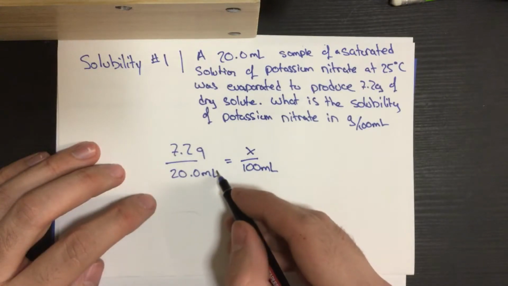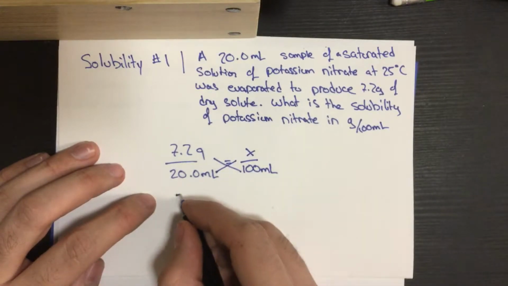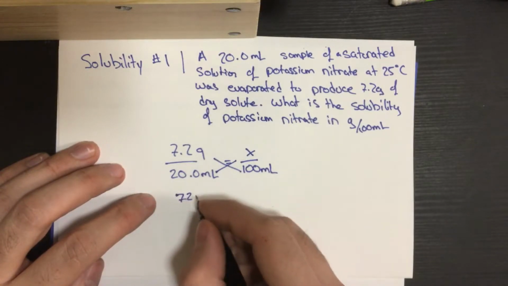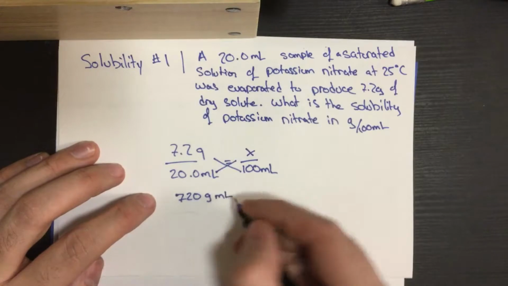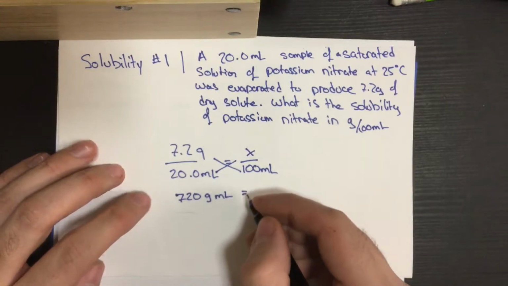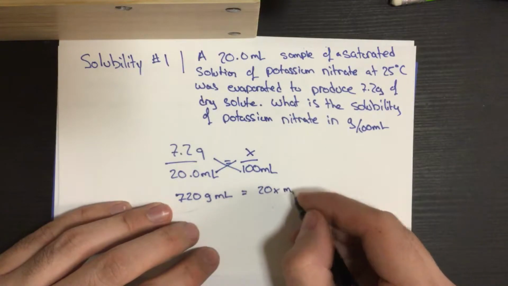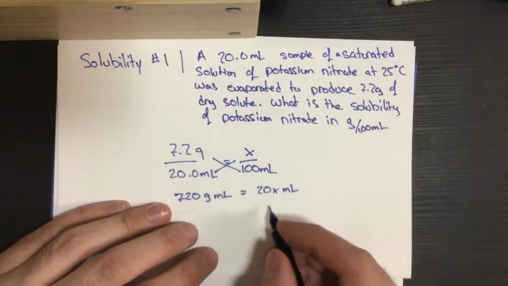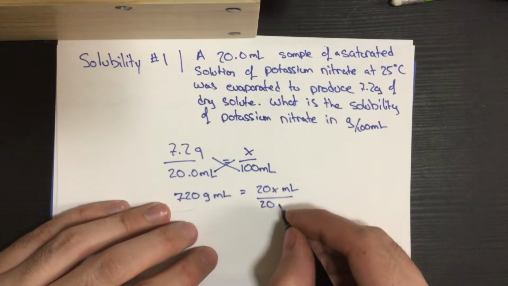So to cross multiply, we're going to multiply this way and end up with 720 gram milliliters. And those are going to be equal to 20x milliliters.